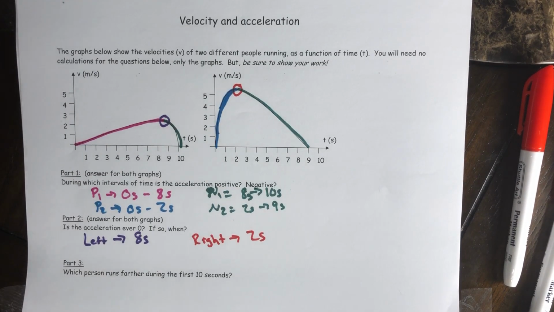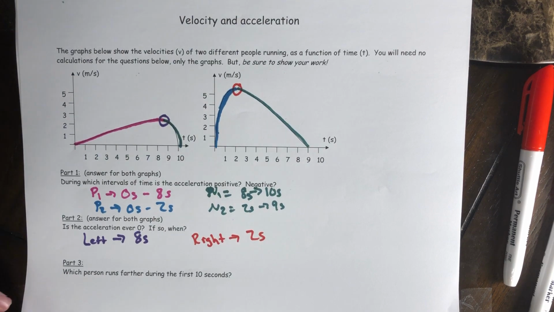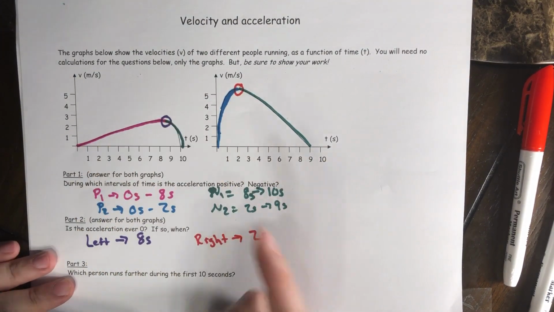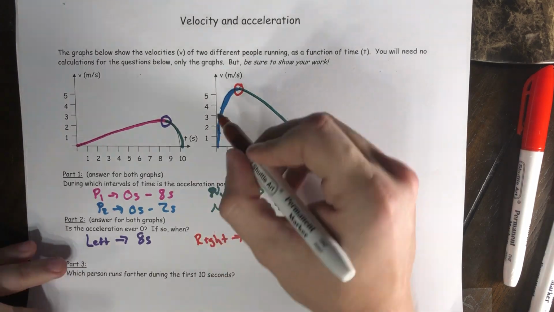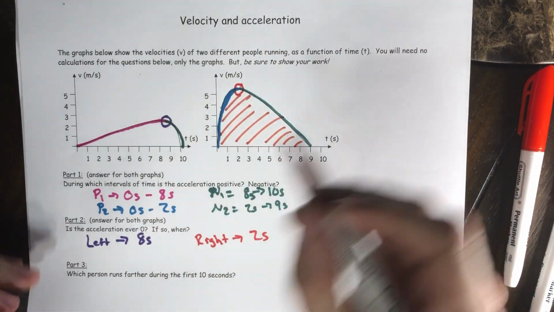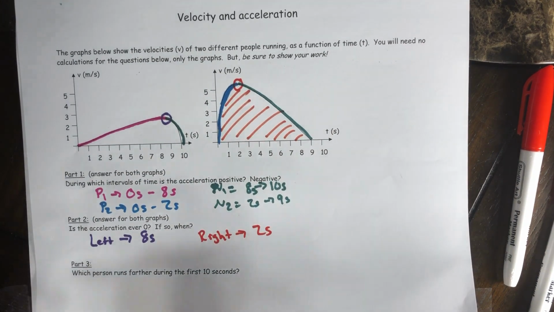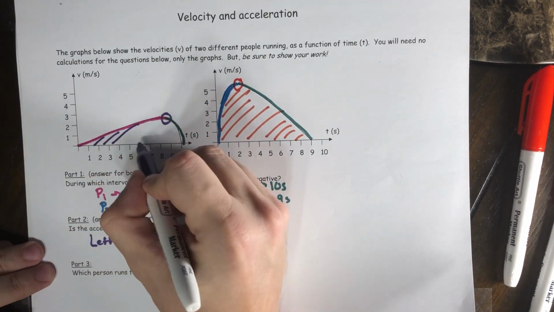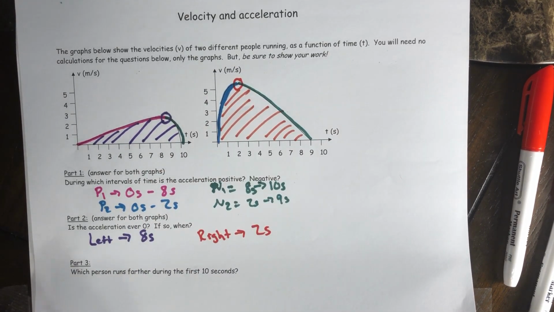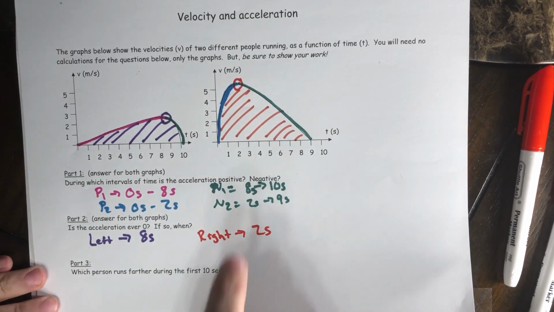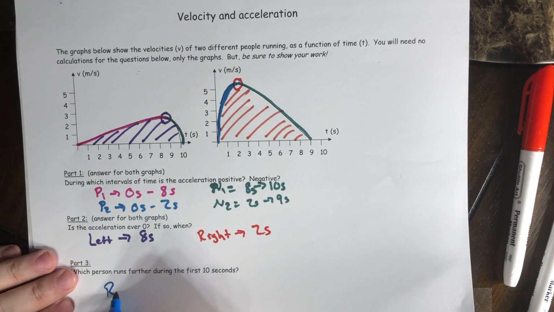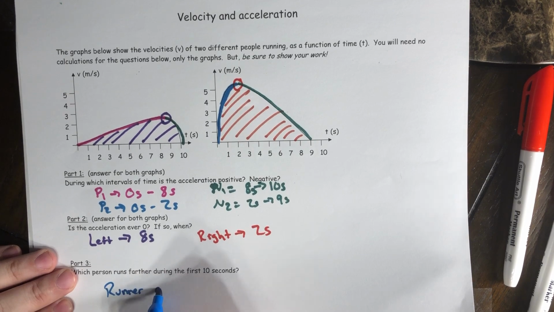Well, we can look at these graphs, and it's pretty evident, at least, that this has a bigger area. There's more under the curve. So this one has a lot more under the curve than this one does. Since there's more under the curve, the displacement's greater, so it means he's gone farther in the first 10 seconds. So in this case, it would be the runner on the right side. On the right.